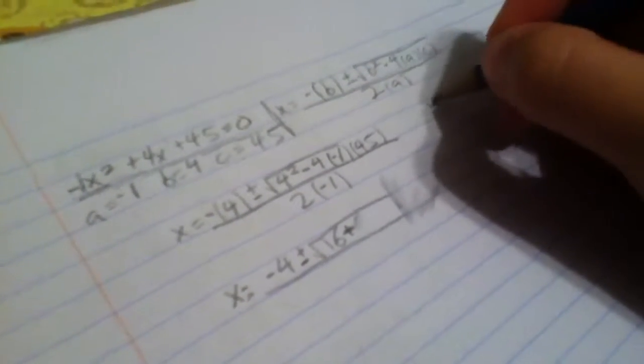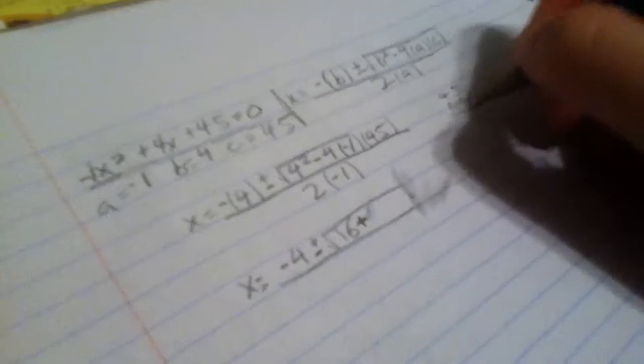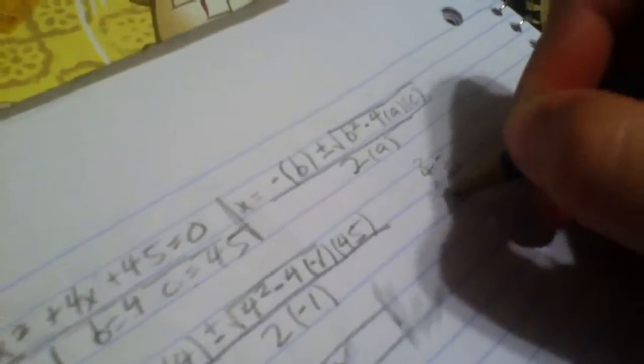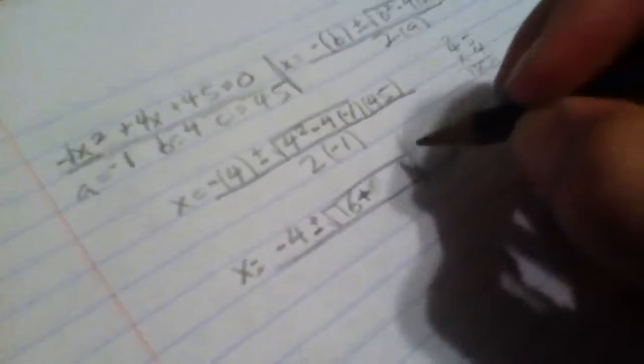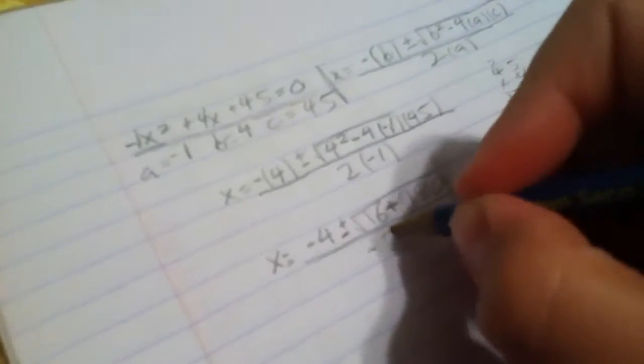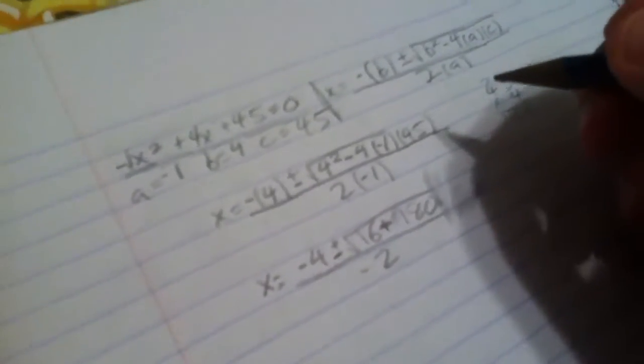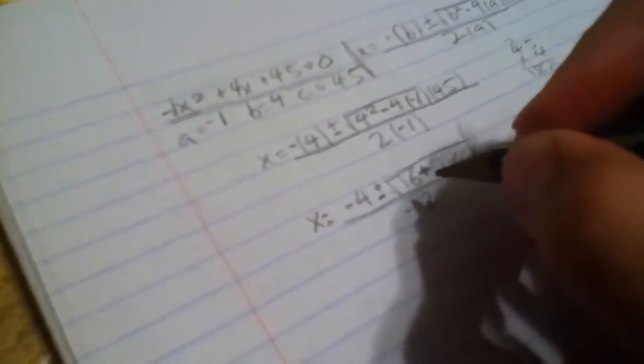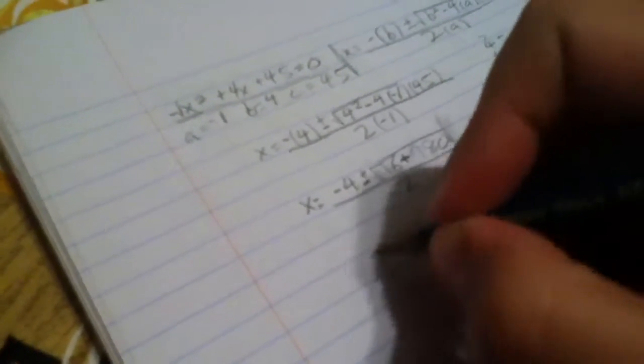Then 4 times 45. I don't know that off the top of my head, so let's do that here. 4 times 45 is 180, right? So then we put plus 180. And on the bottom, we do negative 2. And then here again, we can combine like terms, these two, since they're whole numbers.